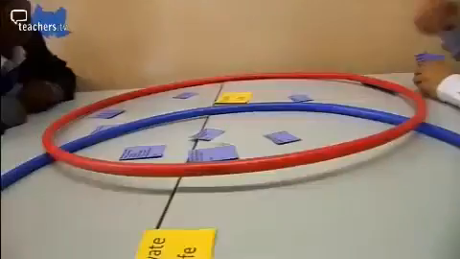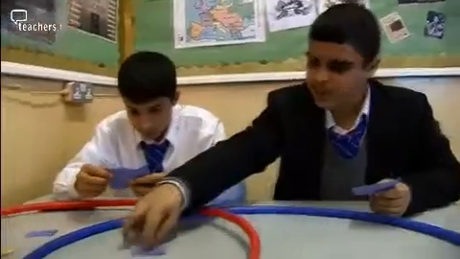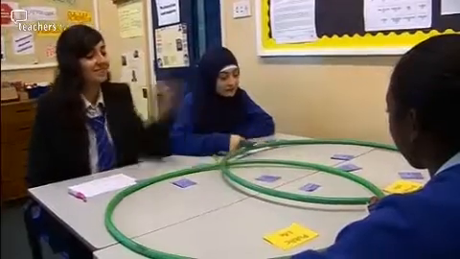Why do I use hula hoops? It's basically to make the Venn diagrams bigger so that pupils are immediately engaged by that. They think it's a bit exciting and different. But also it's to really get the pupils talking to each other. It also means that with some more sensitive subjects, they can have those discussions in smaller groups as opposed to the whole forum of the class.